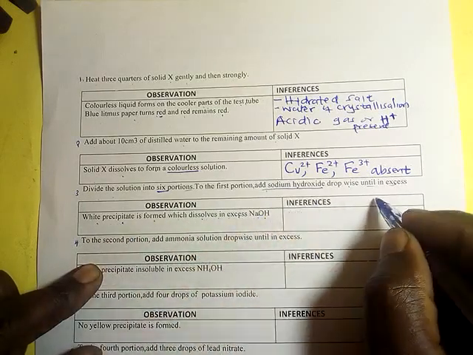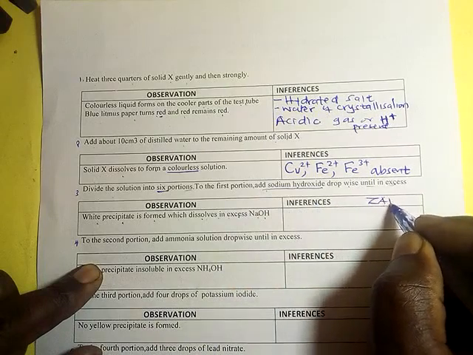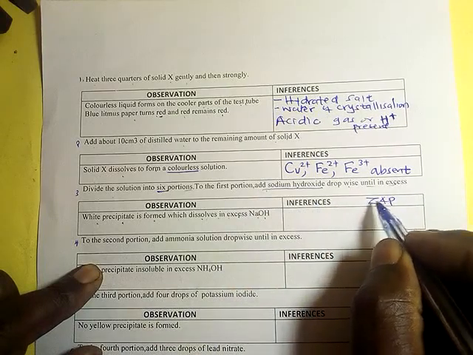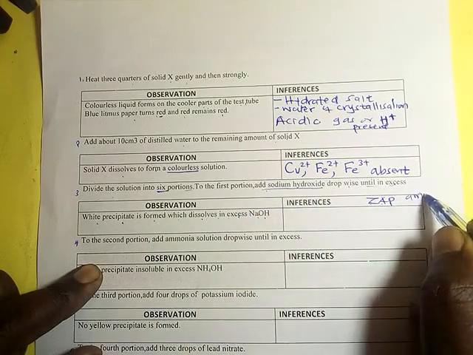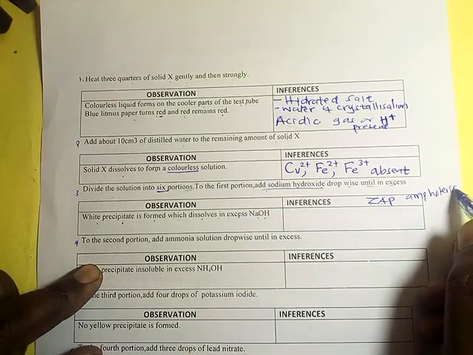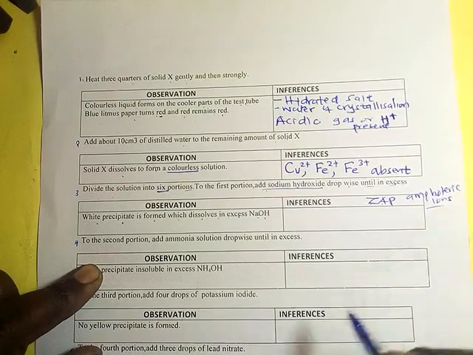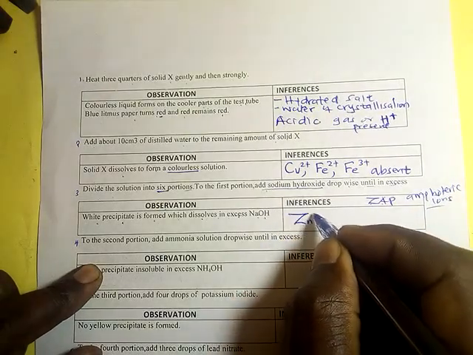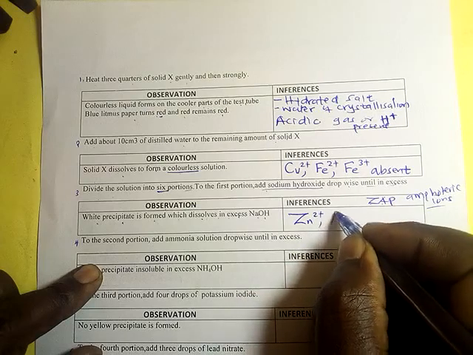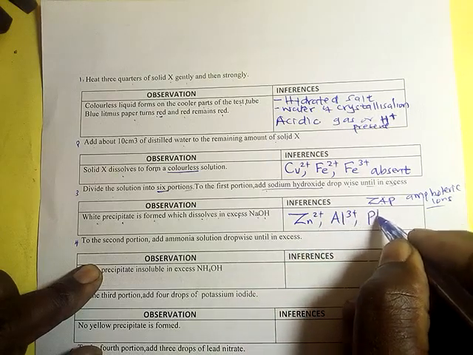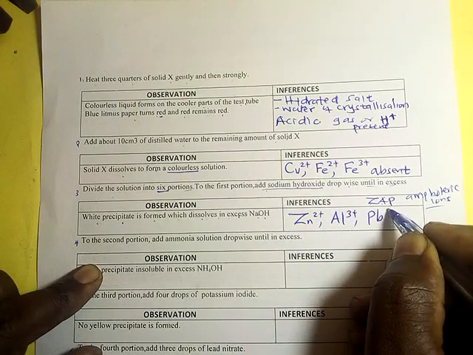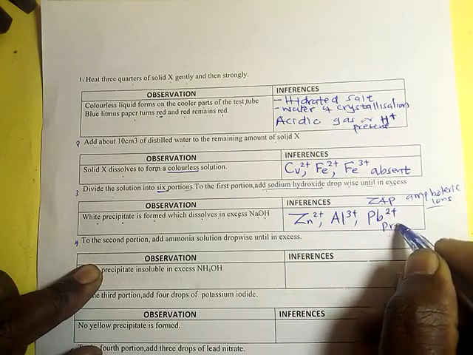It simply confirms the ZAP. ZAP means zinc ions, aluminium ions, and lead ions. These are called amphoteric ions. Zinc 2 positive, aluminium 3 positive, and lead 2 positive are present.